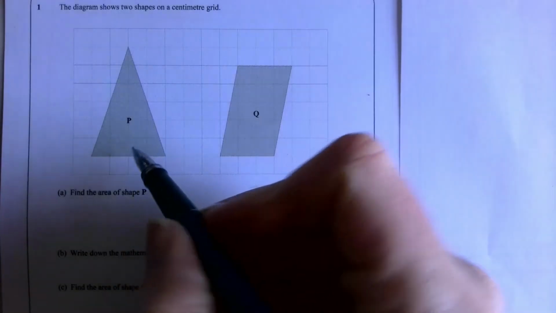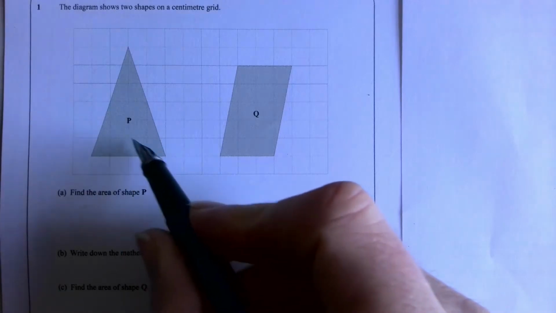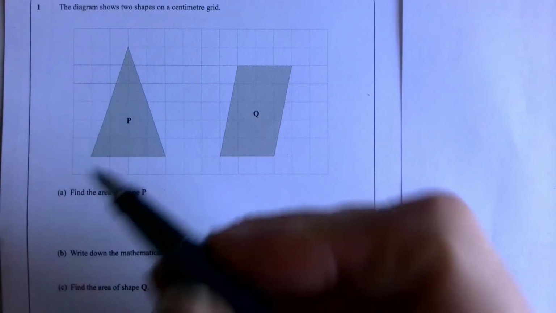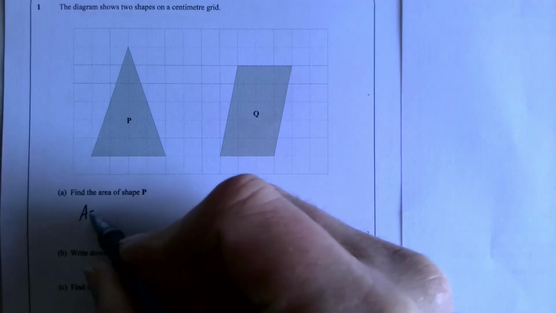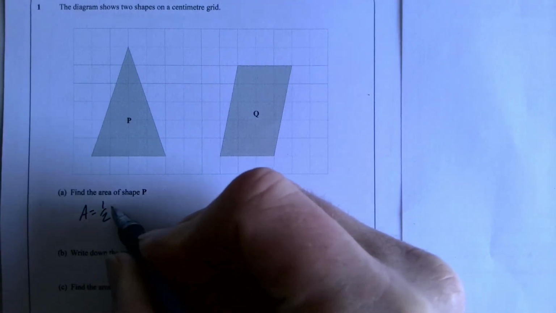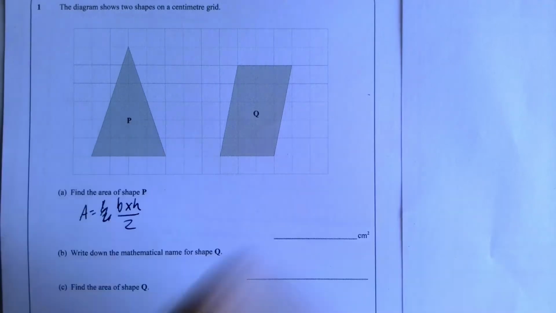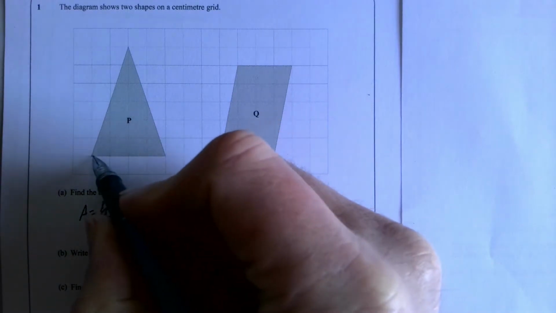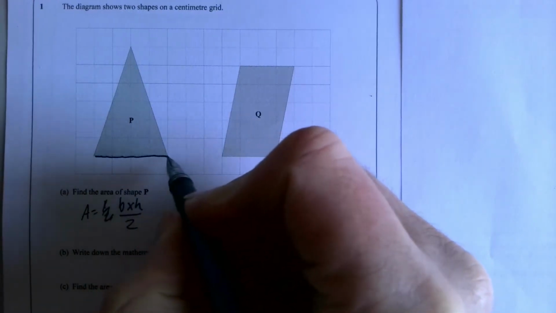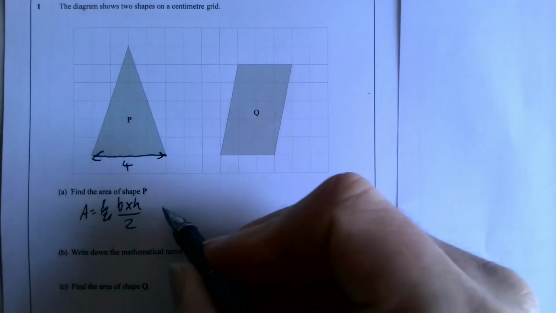So shape P is a triangle. Now you can't count the squares. You can count a few of them, 1, 2, 3, 4, 5, 6, but you can't count these others, so you need the formula. So the formula for a triangle is a half the base times the height, or base times height divided by 2. And when we say height, we mean perpendicular, so it's got to be at right angles. So this is 4 from there to there. That is the base.